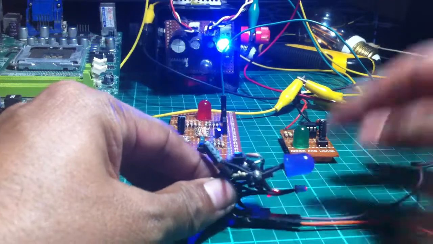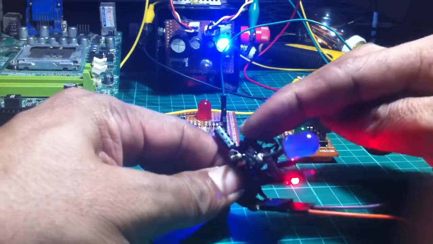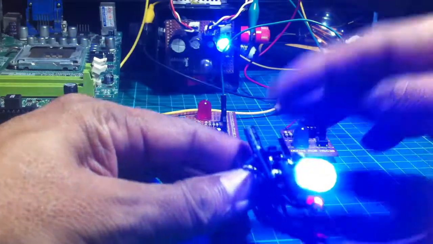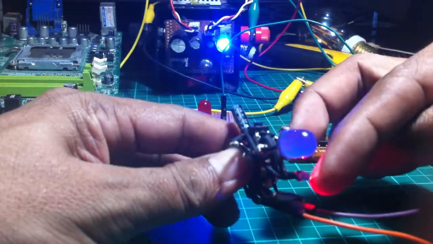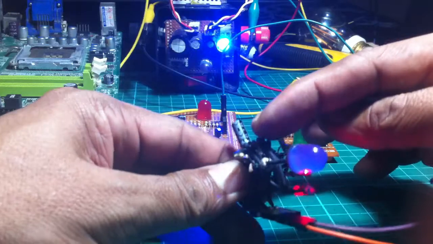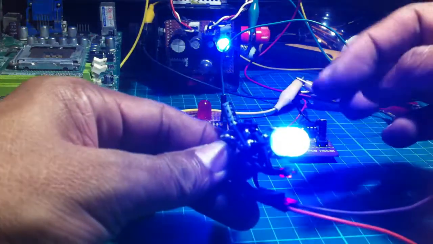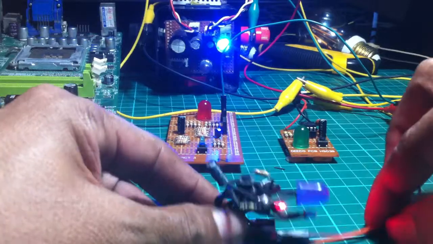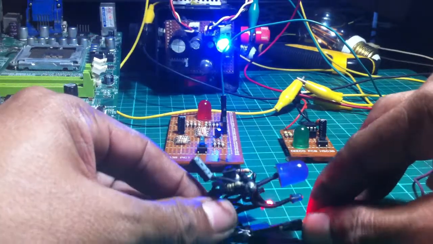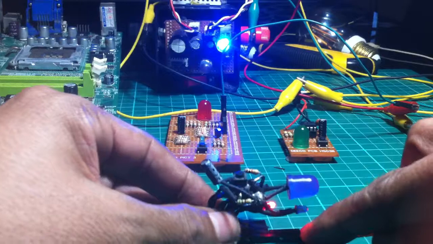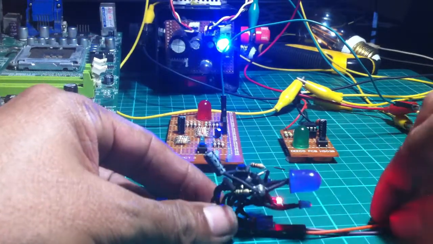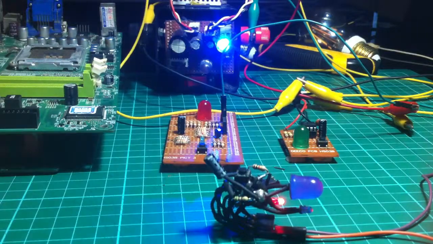Now let us check if it works. Did you see the light? The input LED turns on every time you push the switch, and then the output LED is turning off slowly because of the operation of the circuit in delay mode, time delay mode.